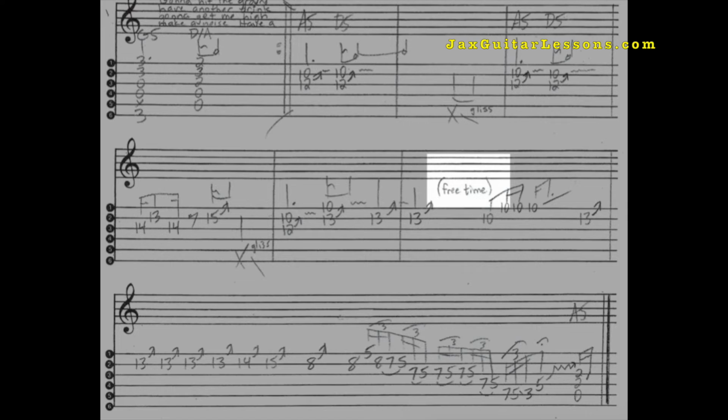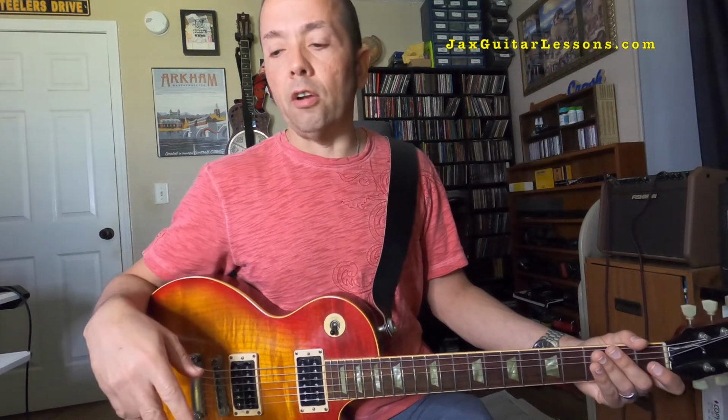Something like that. Another thing that's going to happen at the end, you'll notice on my tab I put in parentheses free time. There is a point where the drums stop and you can't really count things, and it's really hard to play along to the recording. You just have to be on your toes. They're in free time. There's not strict time going on there for a while. So that's all that means.